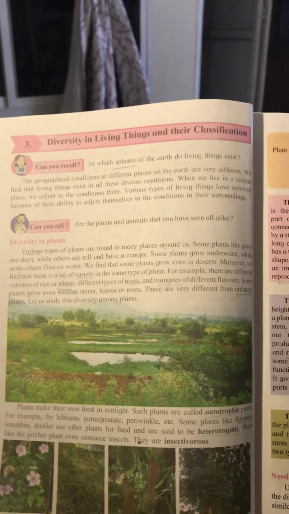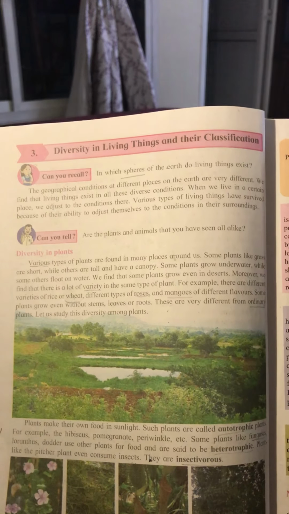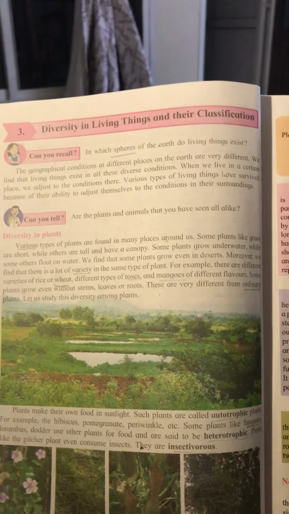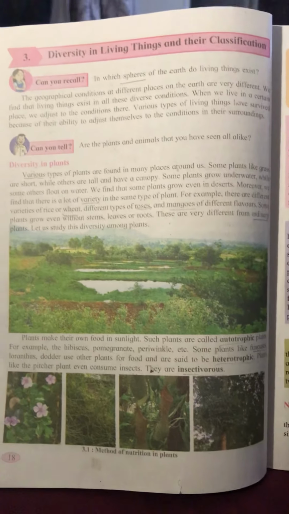Various types of living things have survived because of this ability to adjust themselves to the conditions in their surroundings. Now, all plants and animals that you have seen, are they all alike? No, they are not. So let us now see the diversity in plants.